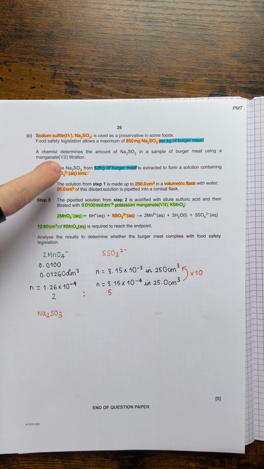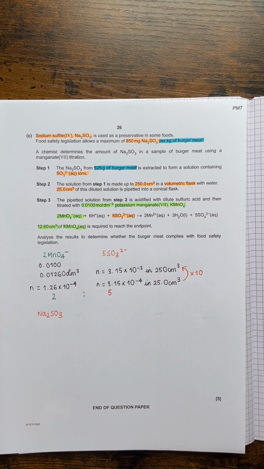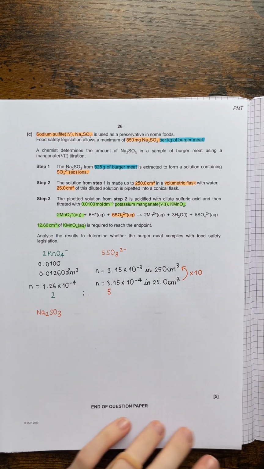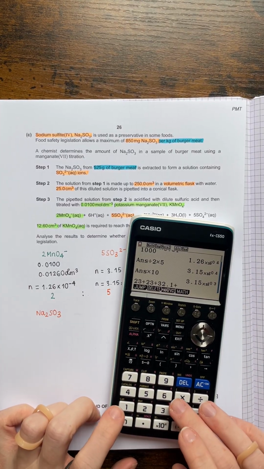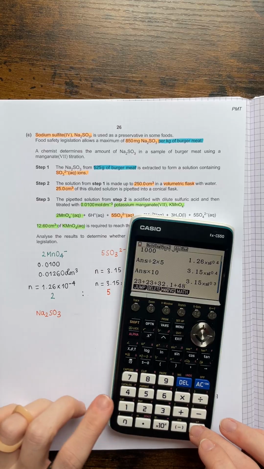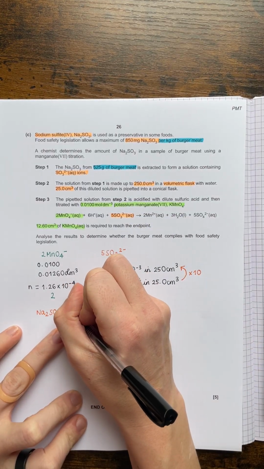This is where we need to not discount the sodium. Yes, it's not included in the ionic equation, but that's just because as an ion it's not directly involved in the reaction. But obviously because it has an atomic mass, AR value, we need to include it within our MR calculation. So sodium's 23, sulfur's 32.1, and each oxygen is 16, so that's 48. So the MR is 126.1.